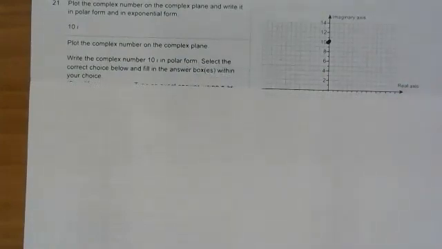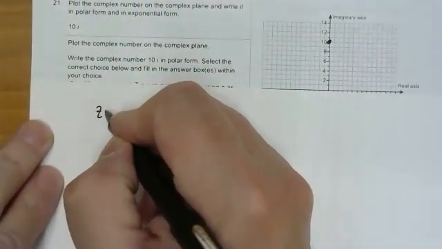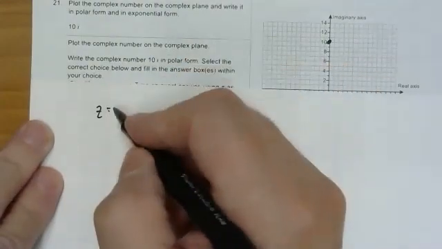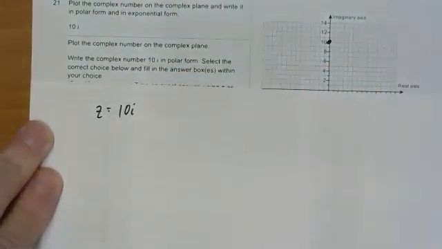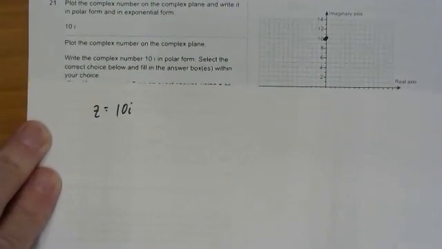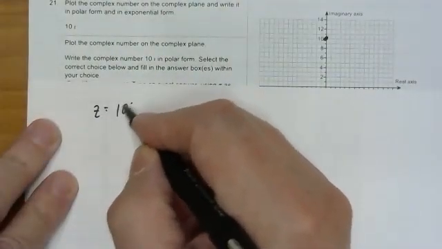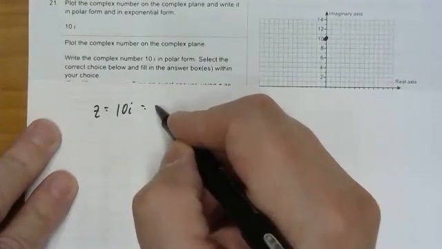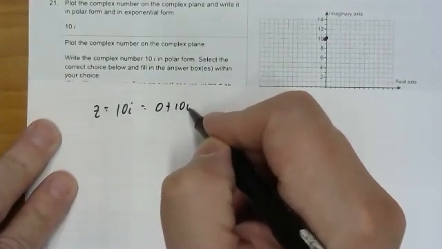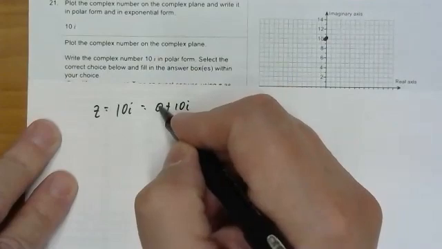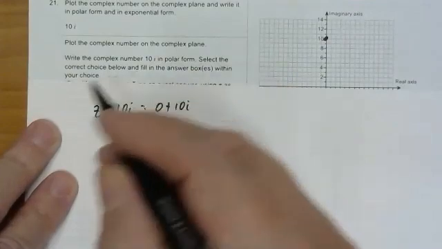Well, if you wanted to, we could use the equations, it's just going to be very simple though. You could think of this as 0 plus 10i. The real part is 0, the imaginary part's 10.